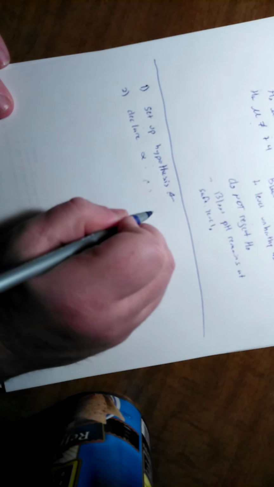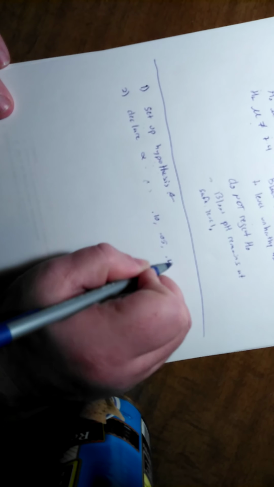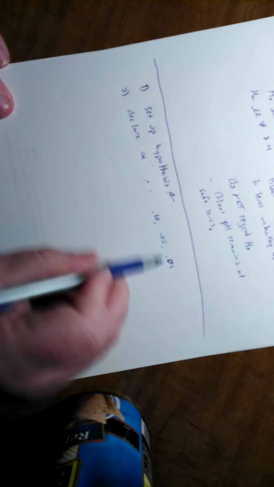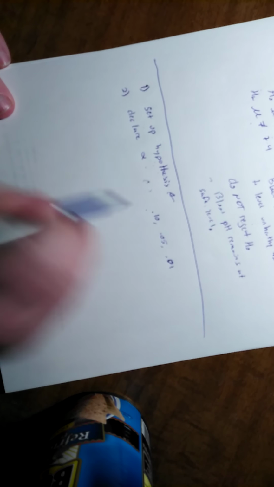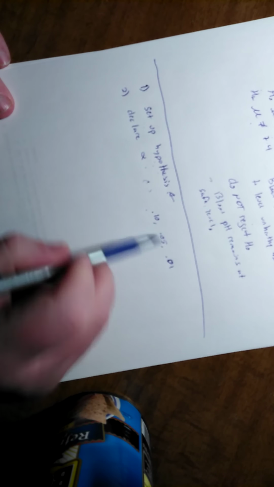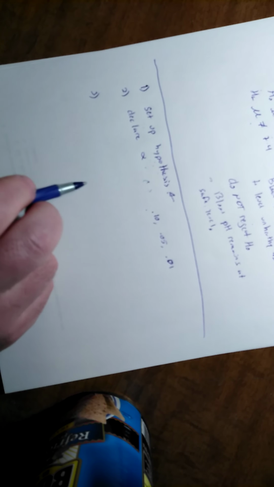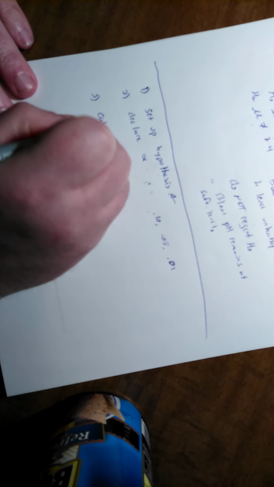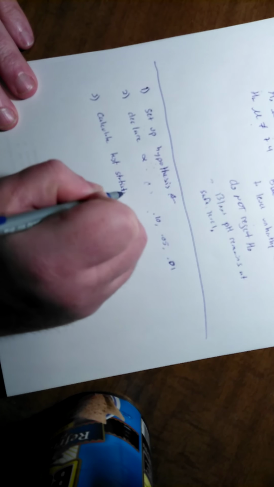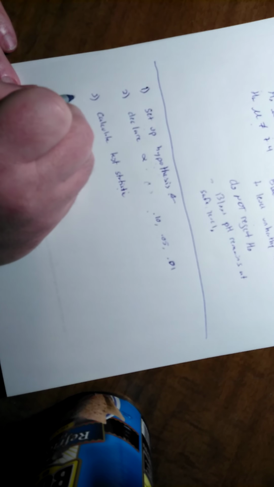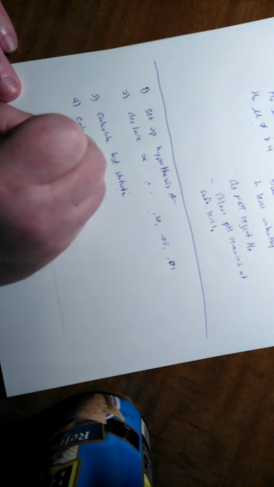Just like confidence levels, your three most common significance levels are going to be these three: 90% confidence interval, 95, 99, if it's two-sided. Step 3, you're going to calculate your test statistic. This is going to be problem dependent. Step 4, you're going to calculate your p-value.